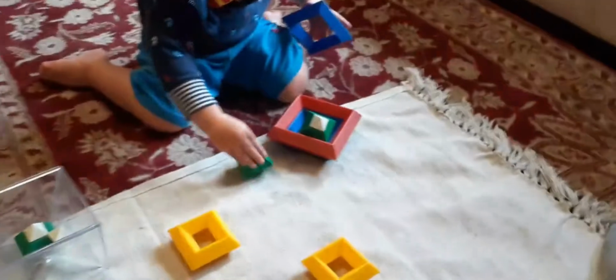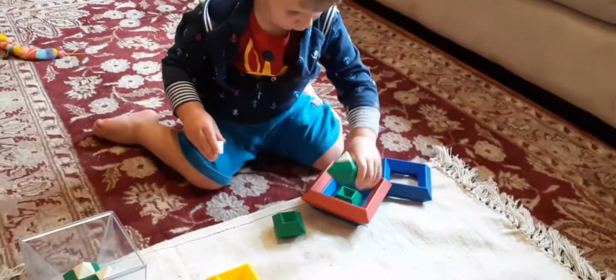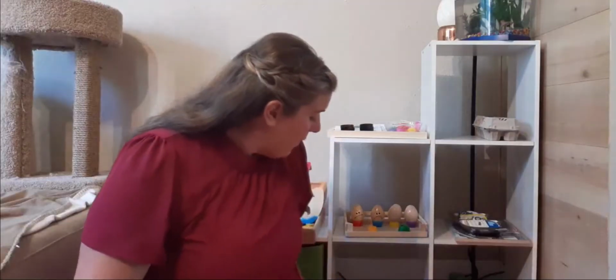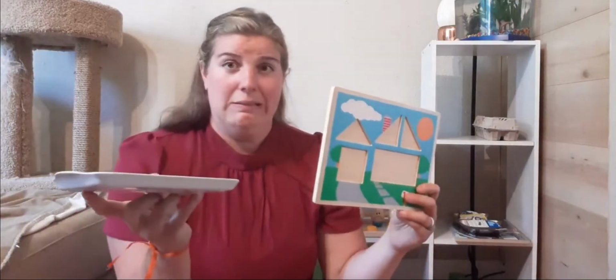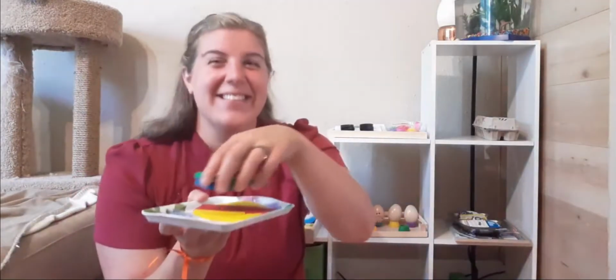I'm starting to give some puzzles with other shapes in them. For example, the puzzle that I have right now, they're double-sided Melissa and Doug wooden puzzles with shapes to go along with them.